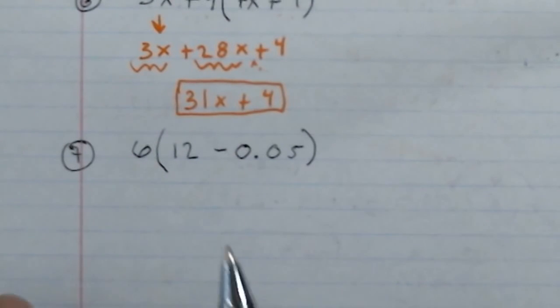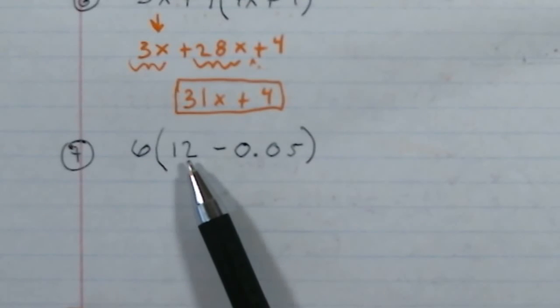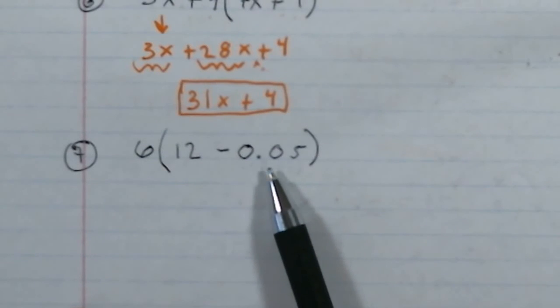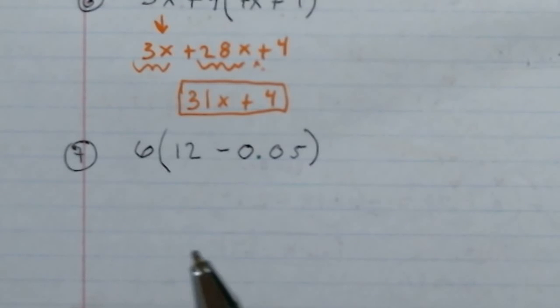So let's say I walked into the store and I bought 6 of something. The price was $12, and maybe I had a discount of 5 cents, so I subtracted 5 cents.